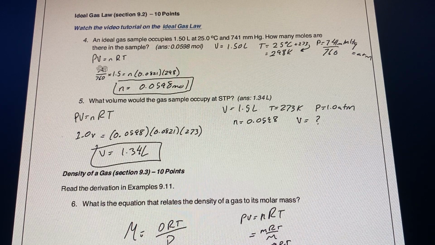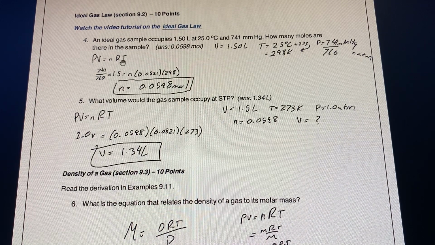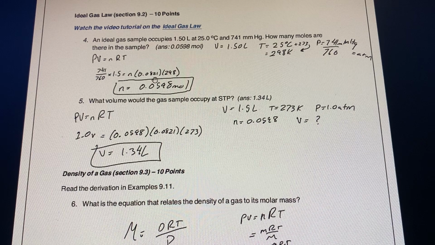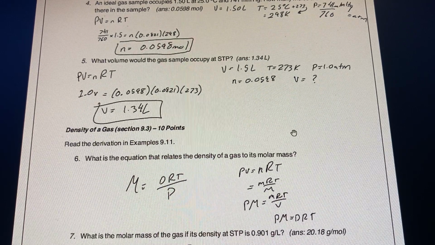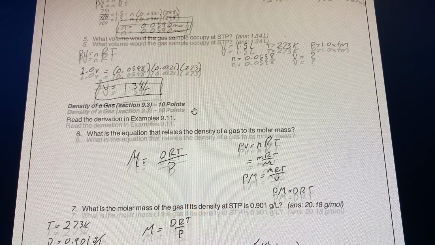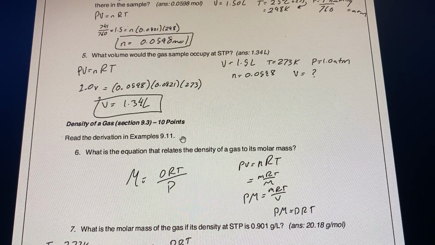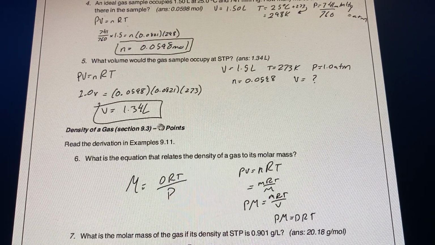So we have all of our givens surrounding n, and we will just have n on this side and divide our value on this side by R times the temperature, where R is the given value of 0.0821 liter-atmospheres per mole-Kelvin.